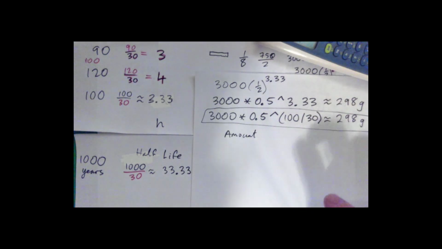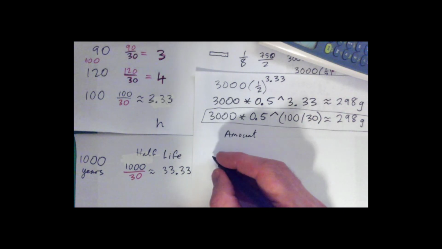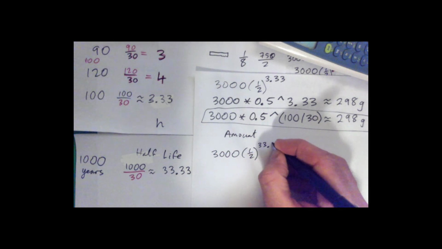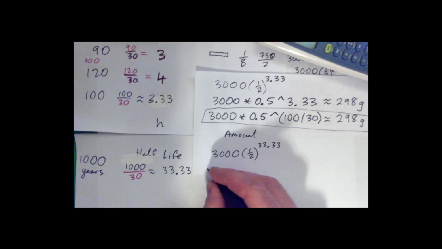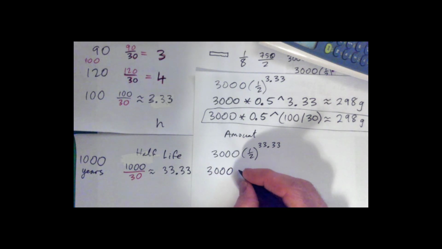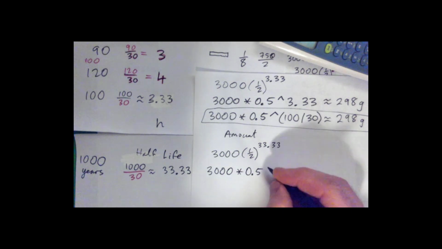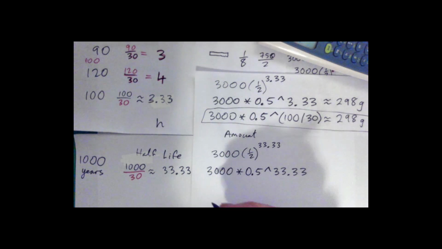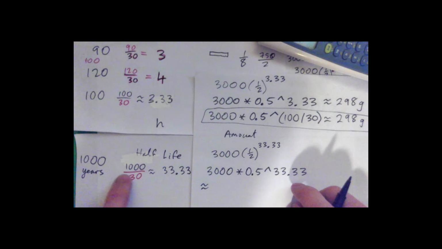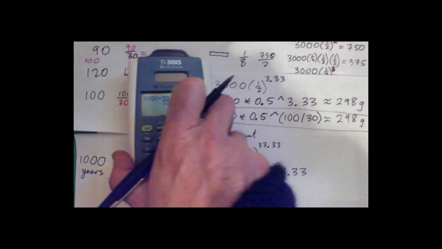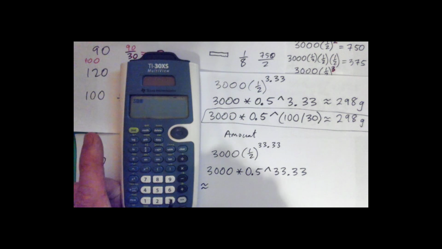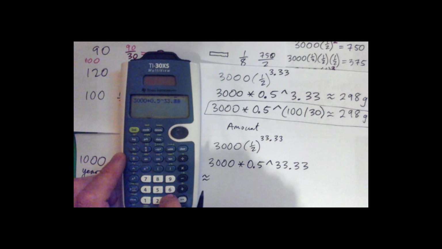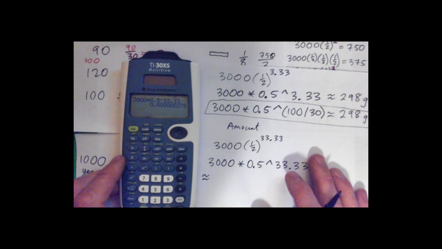Right. And so for the amount, 3,000 times a half to the power of 33.33. Okay. It sounds like it's gone, pretty much. It sounds like after 1,000 years, we've gotten rid of this stuff, hasn't it? Because watch, when we plug it in, 3,000 times 0.5 to the power of 33.33, it's almost gone. Look at that, 0.